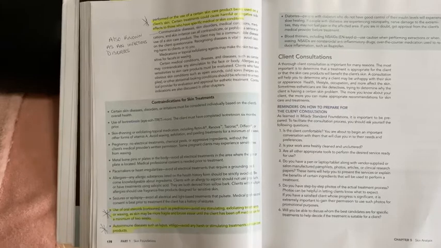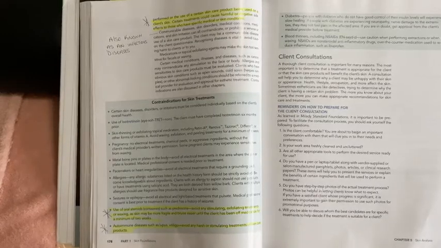Reminders on how to prepare for a client consultation. Is the client comfortable? You are about to begin an important conversation with them that will clue you in to their needs and preferences. Is your work area freshly cleaned and uncluttered? Are all other appropriate tools to perform the desired service ready for use? Do you have a pen or a laptop or a tablet, along with vendor-supplied or salon-manufactured pamphlets, photos, articles, anything that you may need during your consultation? Make sure you have those in hand.